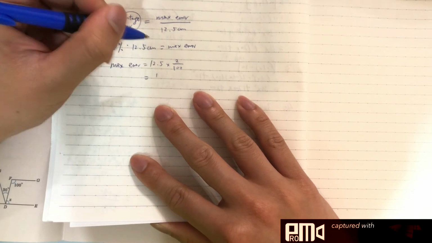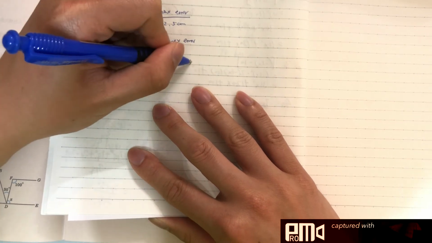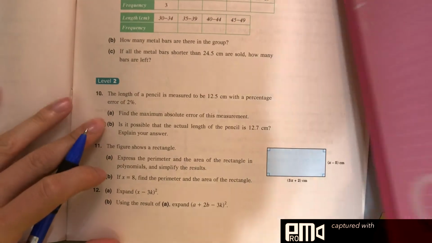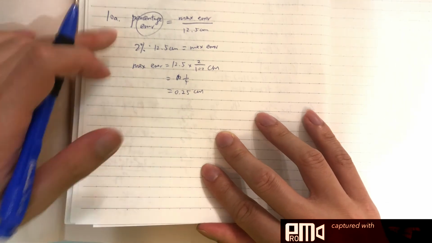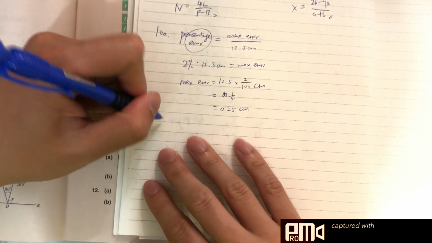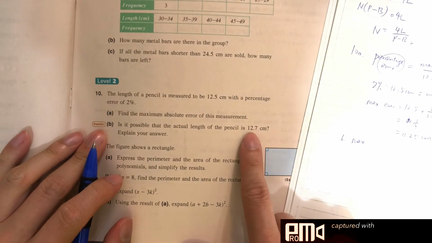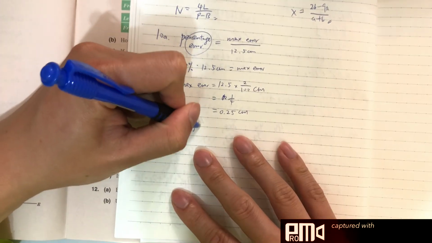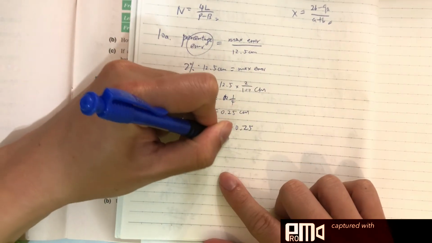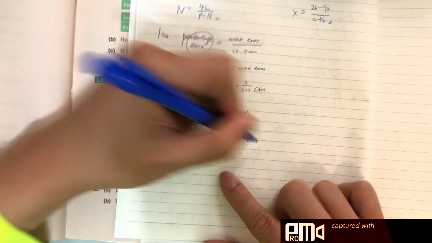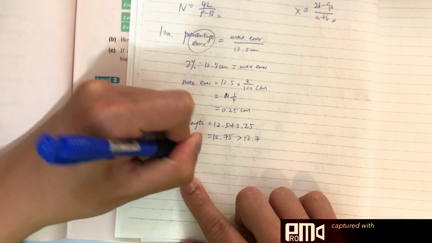And then it is equal to 0.14, I think. It should be 0.25 cm. And so the maximum length will be 12.5 plus 0.25. Can it be longer? Can it be this long? Okay, it's possible. It is 12.5 plus 0.25, equal to 12.75, and it's greater than this one. Compare, calculate, compare. Conclusion: it is possible.